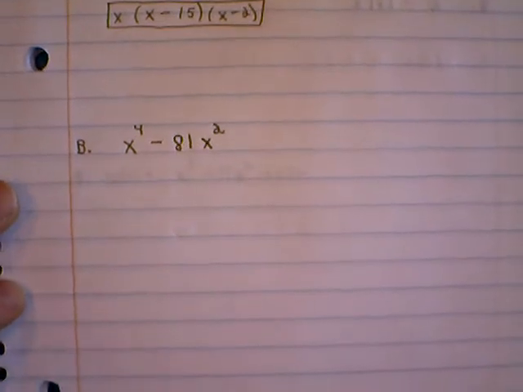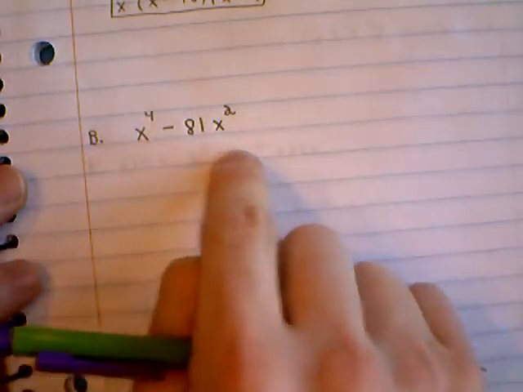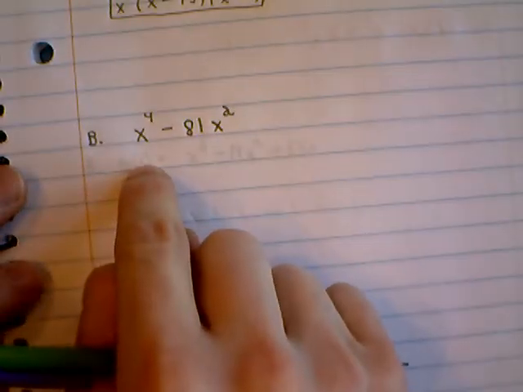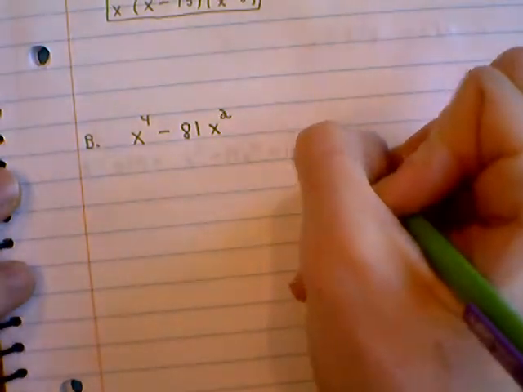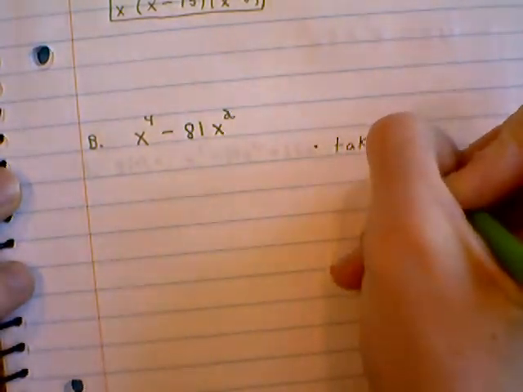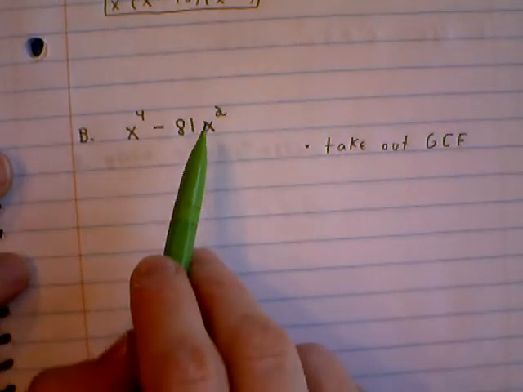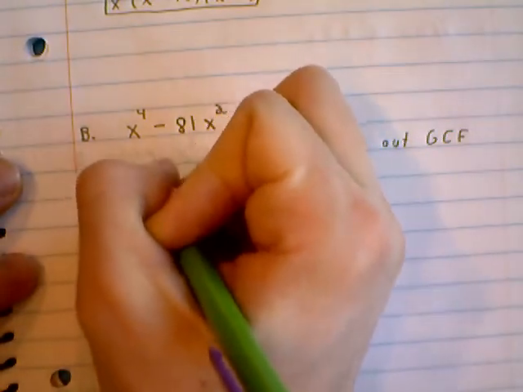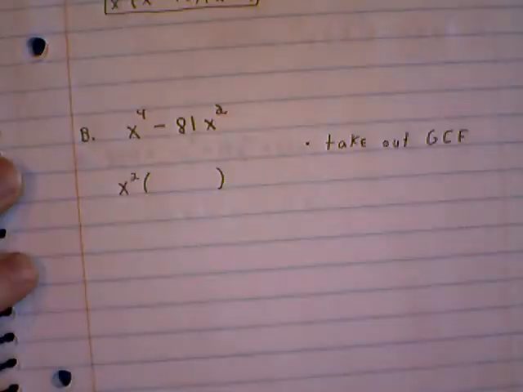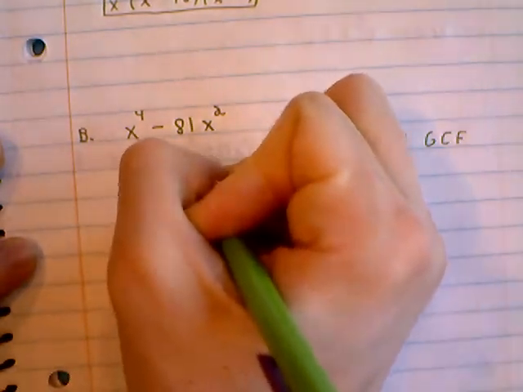All right, for part B, we have to factor again. Let's use the same process. I'm going to look through both terms. I see that we have a GCF, and that GCF is x squared. Each term has an x squared. So let's divide out an x squared. Just reduce the number of x's in each term by 2. So I'm going to have x squared minus 81.